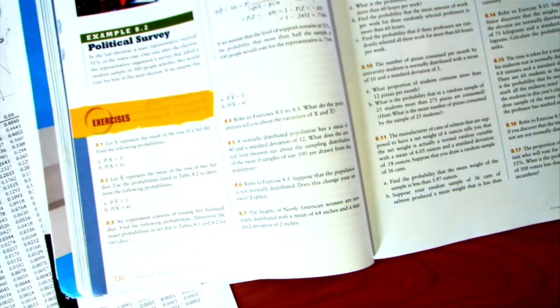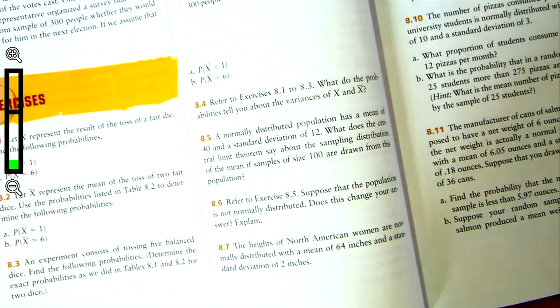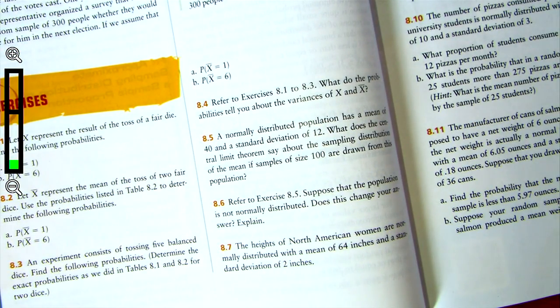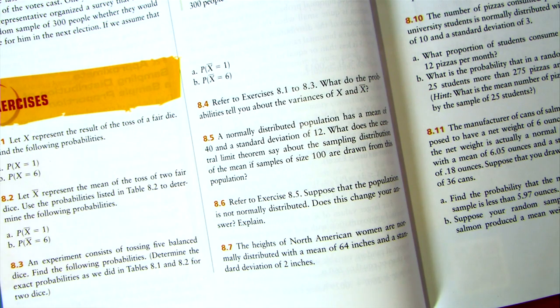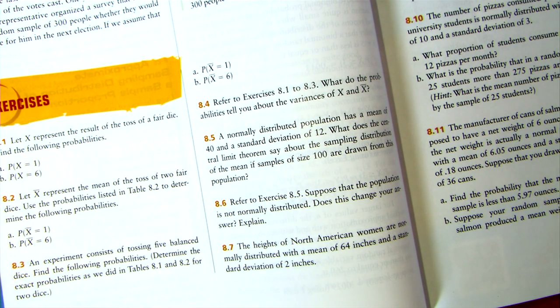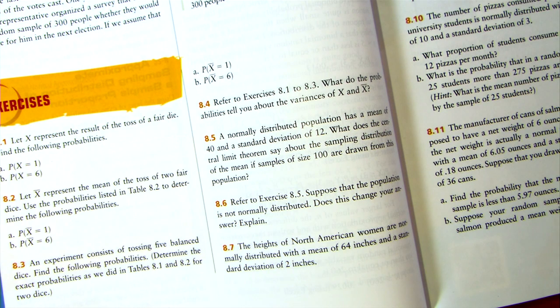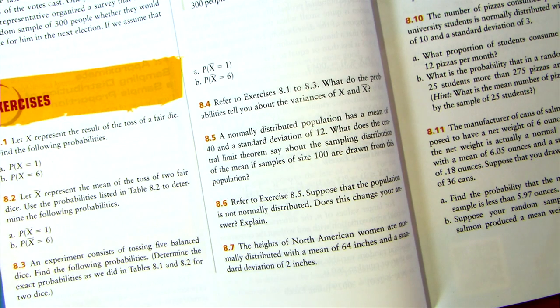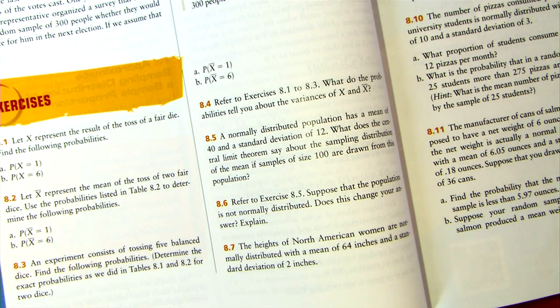In your book, I want you to do number 7, talking about North American women. The heights of North American women are normally distributed with a mean of 64 inches and a standard deviation of 2 inches. That's the height of North American women, I guess Canadian and United States women, all of North America. 5'4" with a standard deviation of 2 inches.